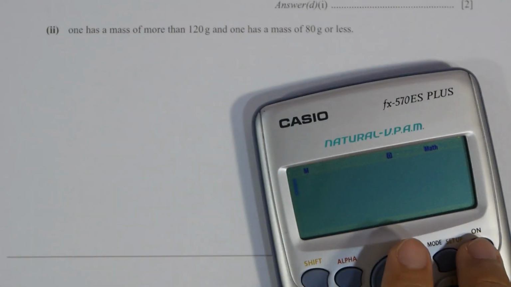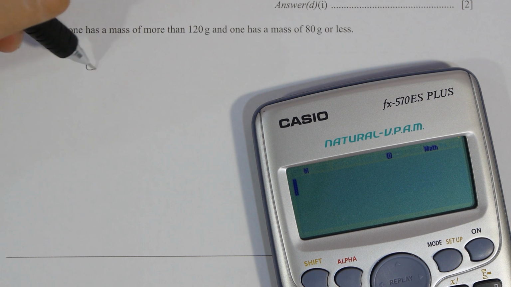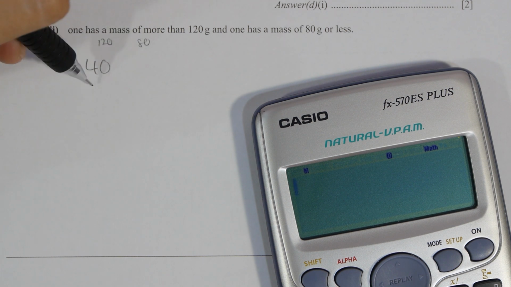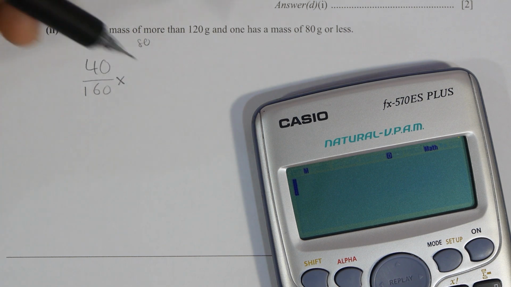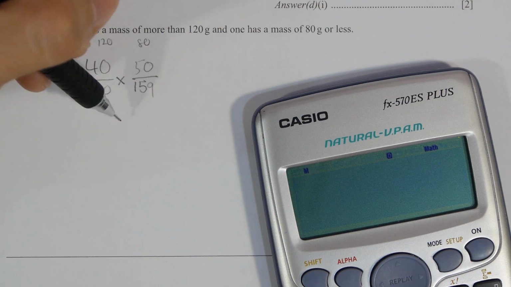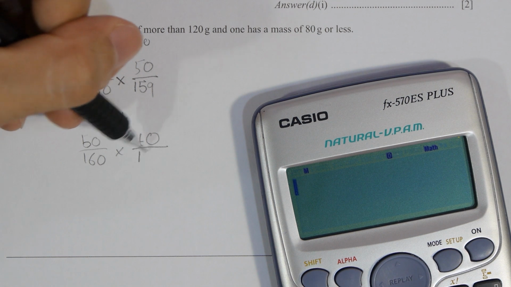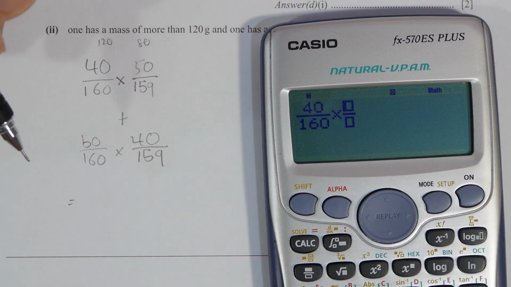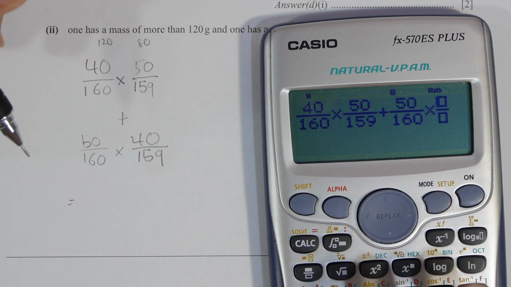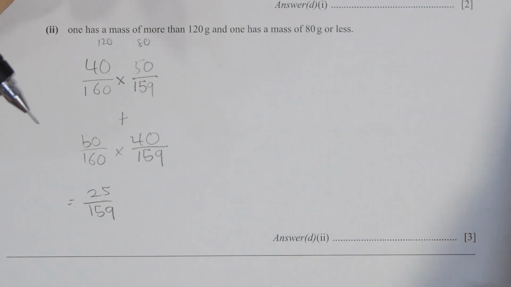For part 2, one has a mass of more than 120 gram, the other one has 80 gram or less. So the one that has more will be 40 over 160, multiplied by 50 over 159. Do the same thing, plus 50 over 160 times 40 over 159, because the question didn't mention which comes first. So you are correct to do both scenarios. The final answer will be 25 over 159.